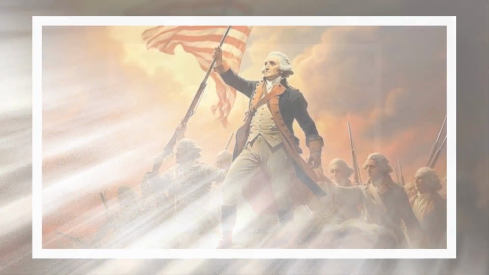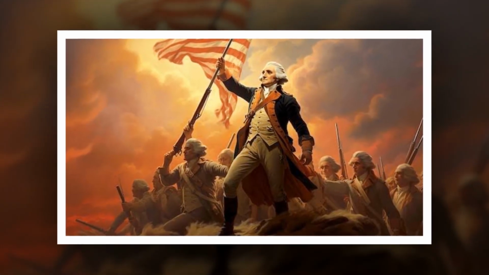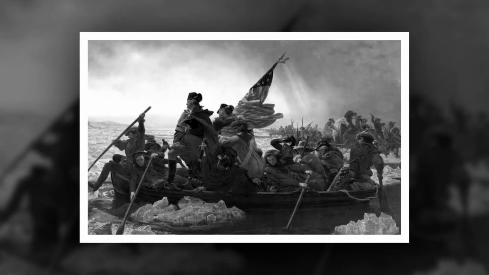The road to American independence was long and dangerous, but the determination of the colonists changed the course of history and gave birth to the United States of America.